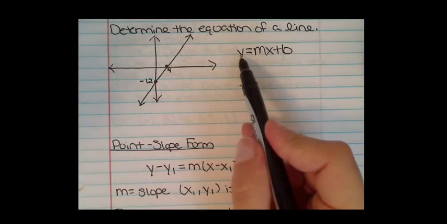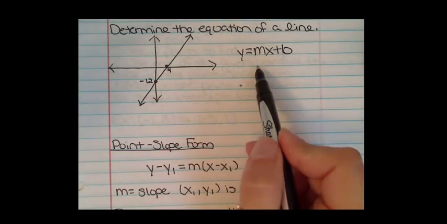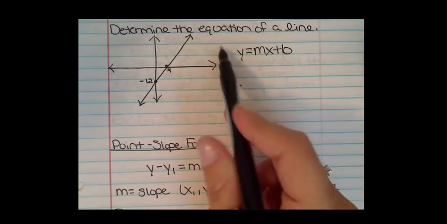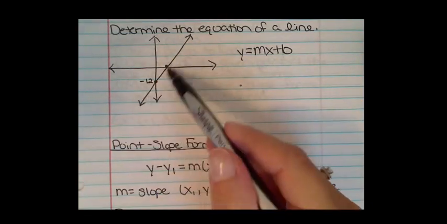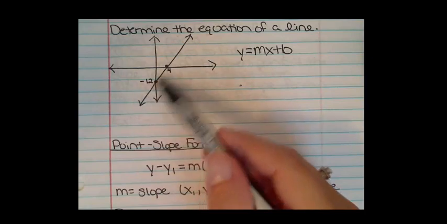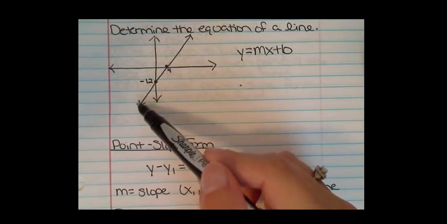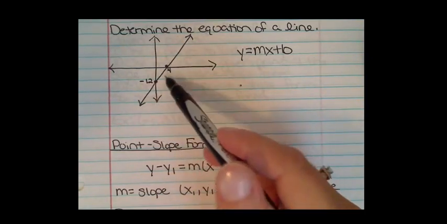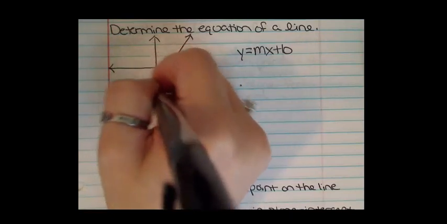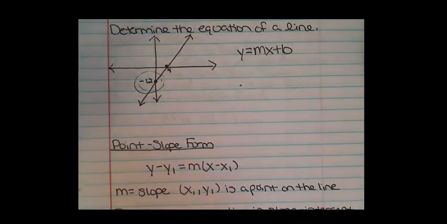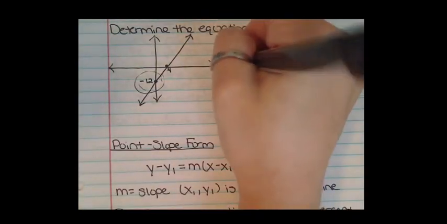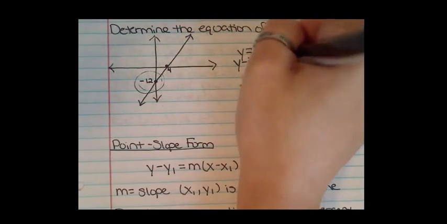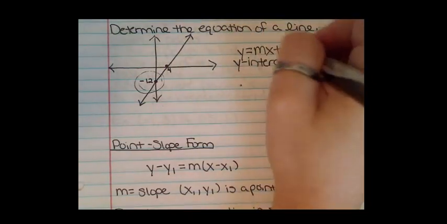Because if we're looking at this line, what is our y-intercept? Where does this line cross the y-axis? It crosses right here at that -12. So my y-intercept is 0, -12.